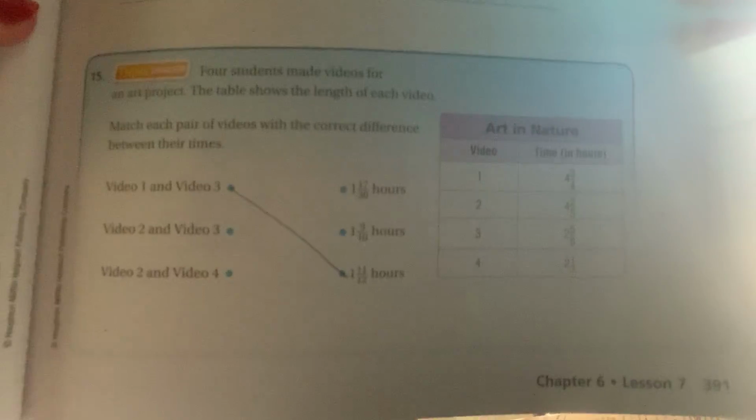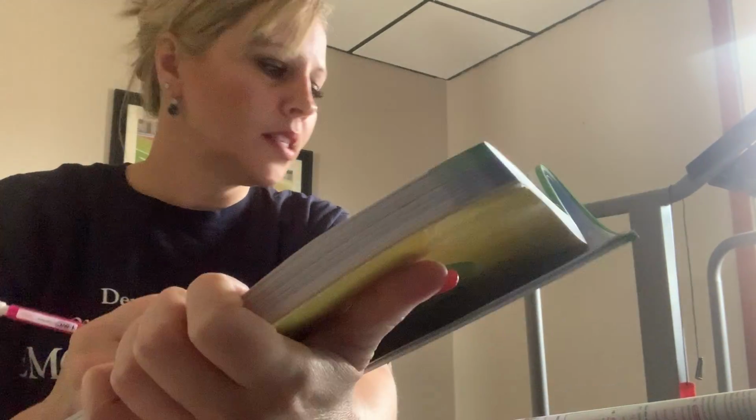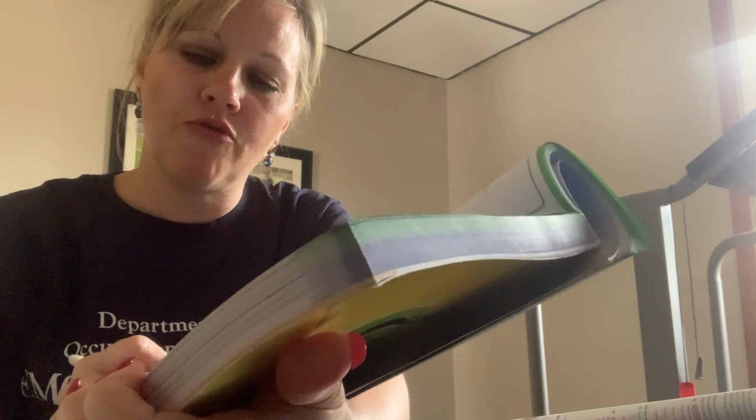All right. Now, the next one says video 2 and 3. Videos 2 and 3, as you can see, are 4 2/5 hours long. And video 3 is 2 5/6. They want the difference between those, so you would have to subtract them. And when you subtract those, the difference would be, so we have to match it to the first one, 1 17/30.